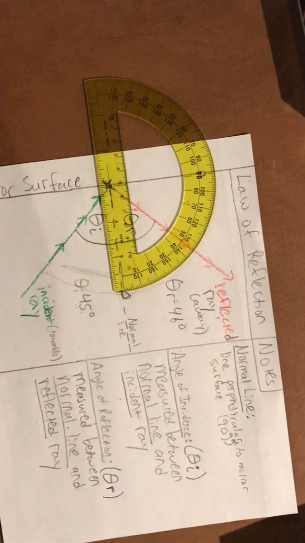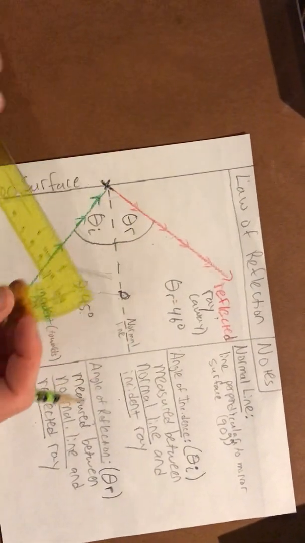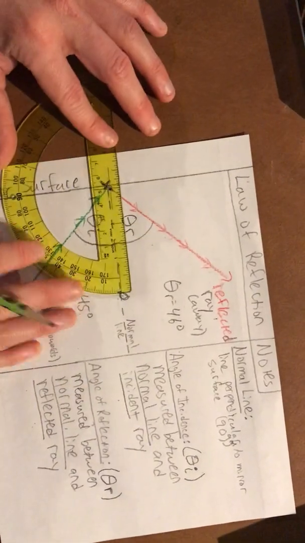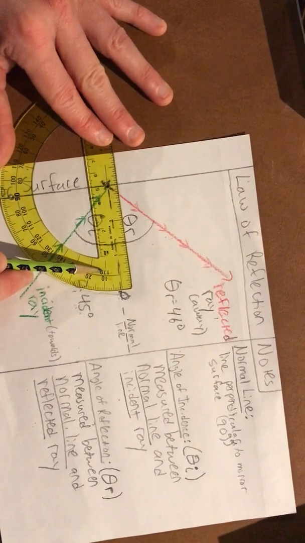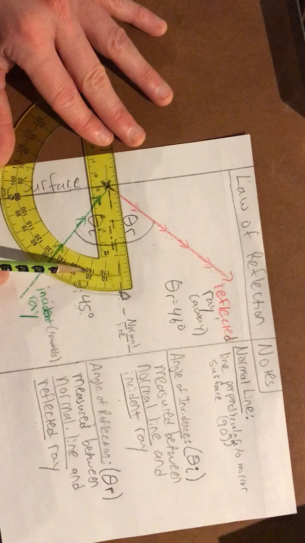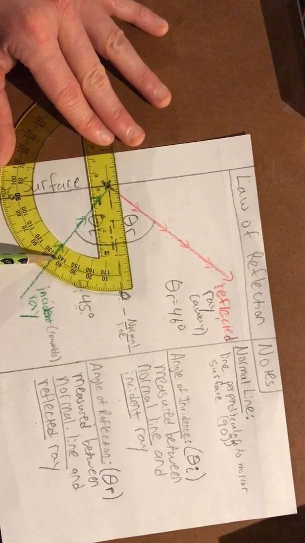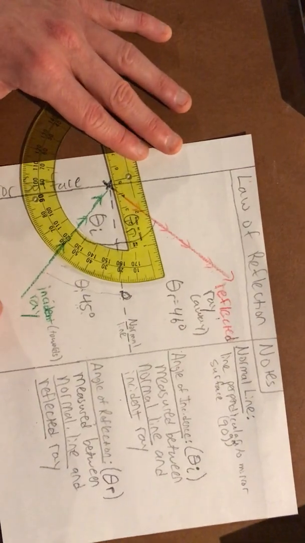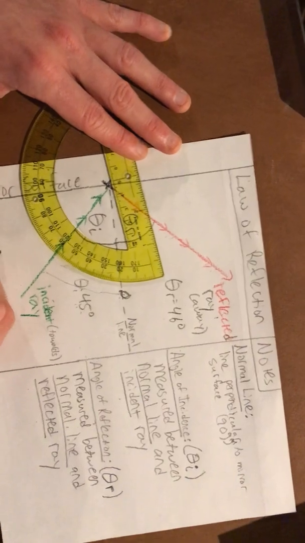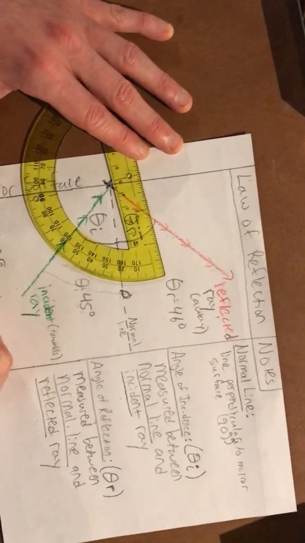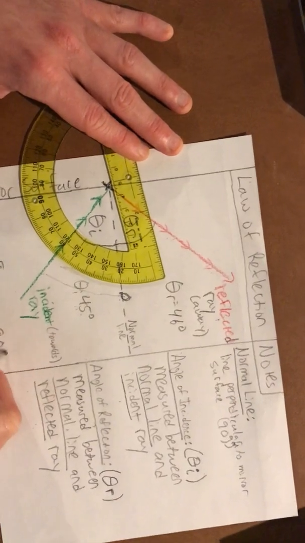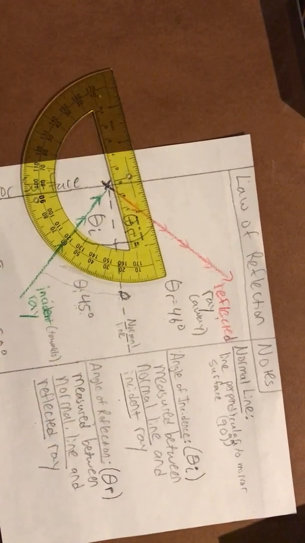What's important is when you go measure them, some people make the mistake of, even if they have their crosshairs on the normal line, they start counting the big numbers like 170, 160, 150, 140. So I'm going to just let you know: when you use your protractor, ignore any numbers above 90 degrees, because we're dealing with acute angles here.